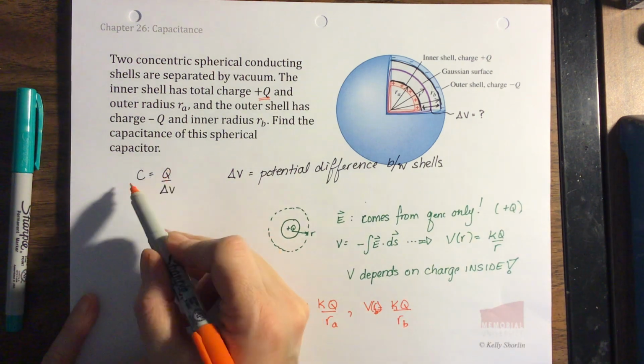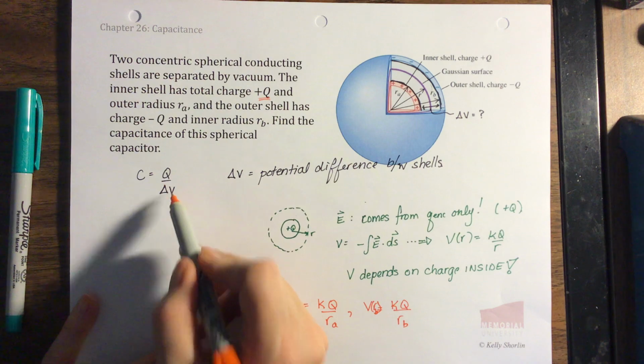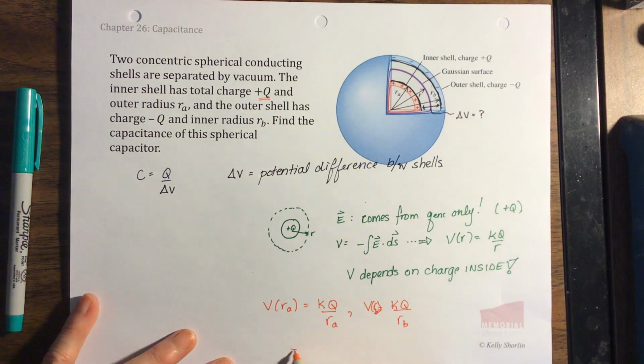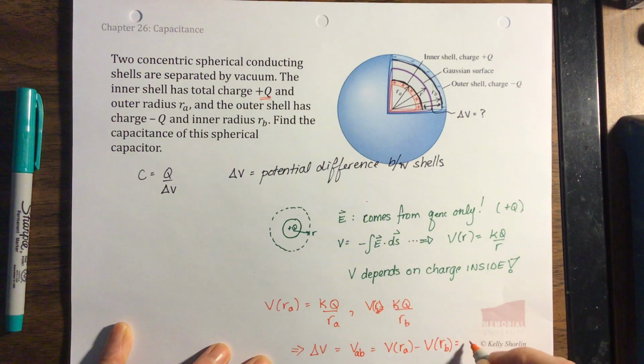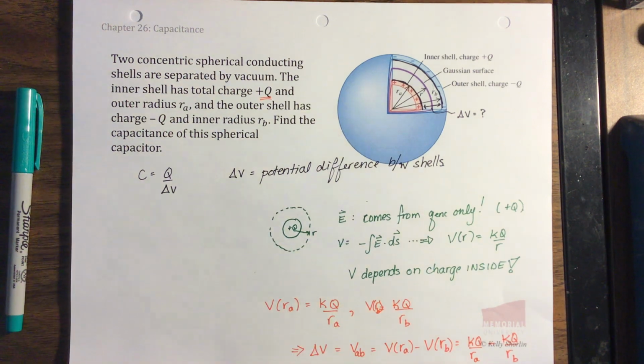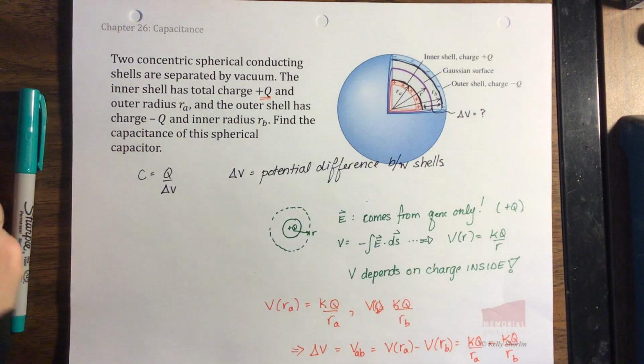So capacitance C is the net charge Q divided by the change in potential. My change in potential is going to be my potential difference between surfaces A and B. So I'm going to do the potential of A, subtract the potential of B, and I'm going to get K times Q over Ra, subtract K times Q over Rb. Okay, I'm going to put this in here for my delta V, and then I'll divide that into Q, and we'll see what we get for our capacitance.